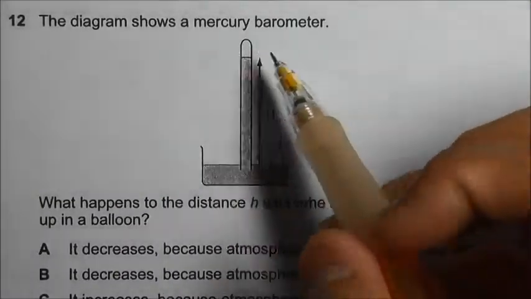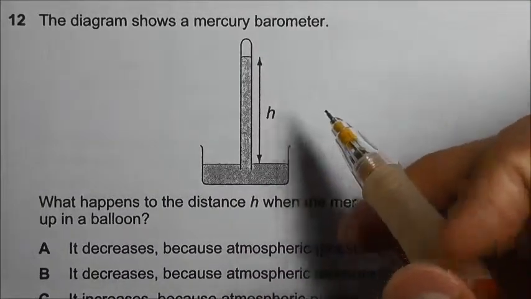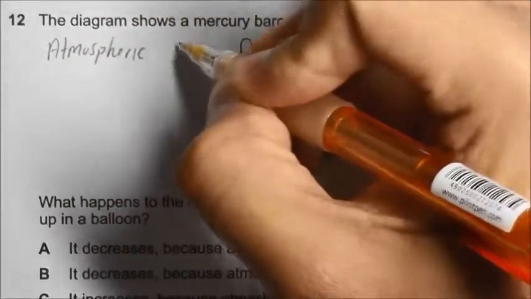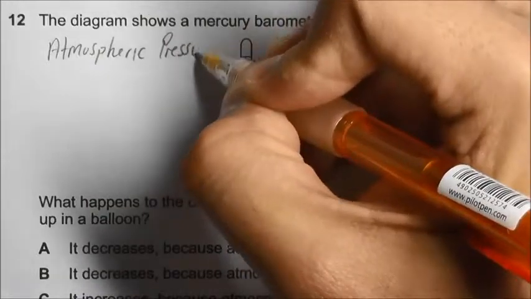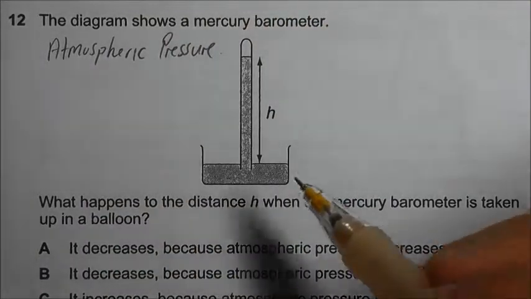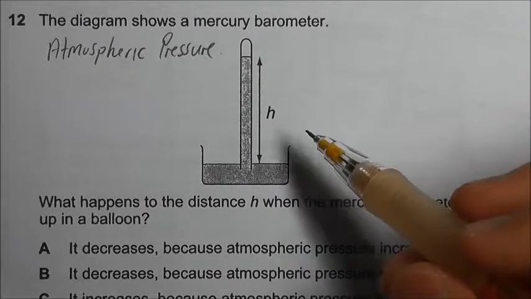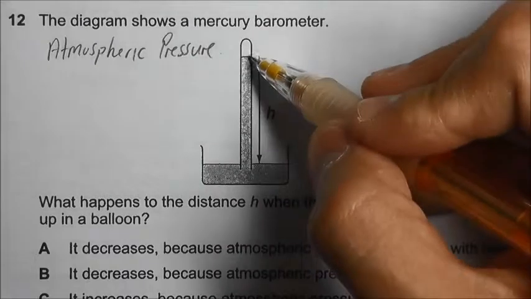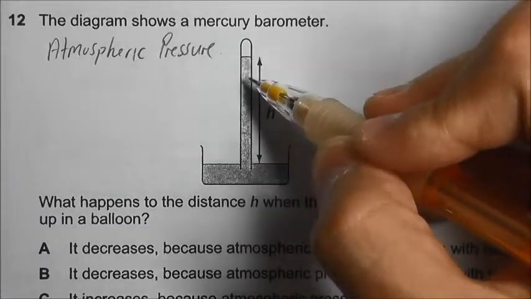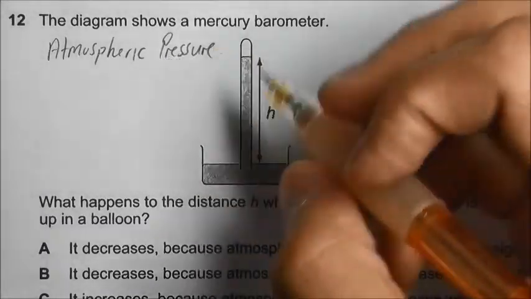The diagram shows a mercury barometer, and a barometer is used to measure the atmospheric pressure. And how does it measure the atmospheric pressure? It works by the principle that this column of mercury is equivalent to the atmospheric pressure.